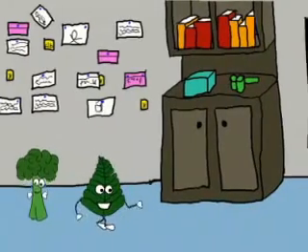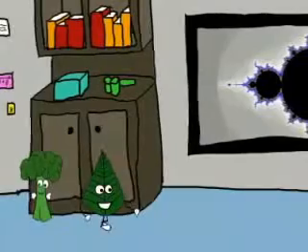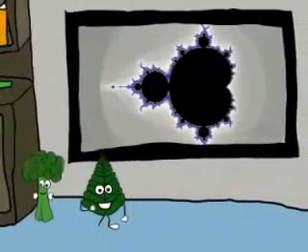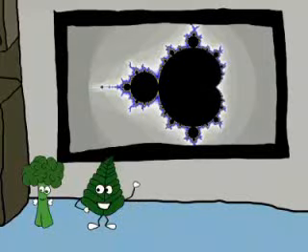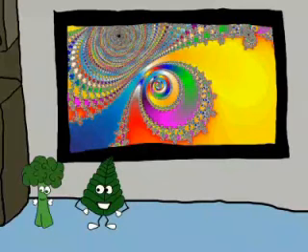I am nowhere near the magnitude and brilliance of some other computer-generated fractal sets. Take the Mandelbrot set, for example. This fractal image is named after the mathematician Benoit Mandelbrot as he created it while working for IBM Computers. Here, let's take a look into this infinitely huge fractal. Wow, look at all the colors.